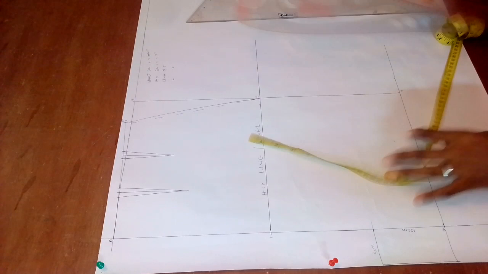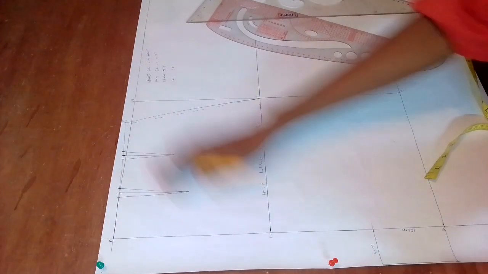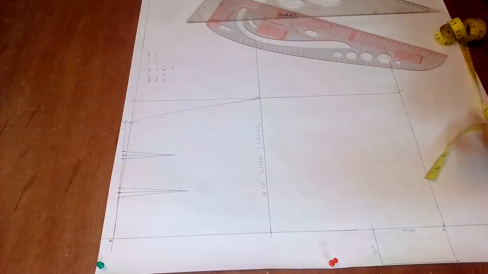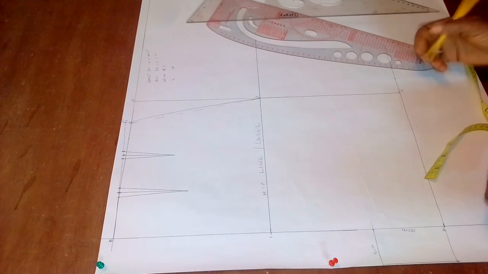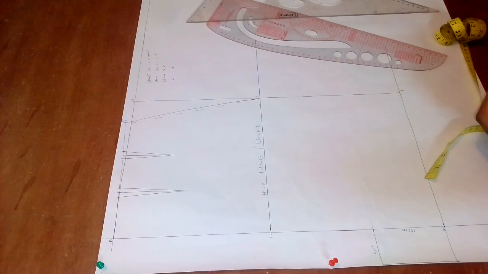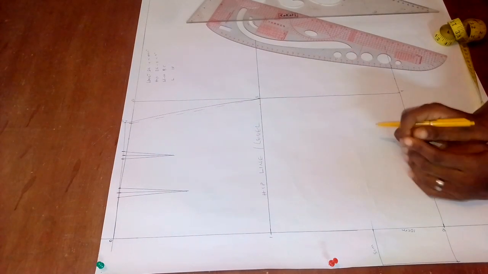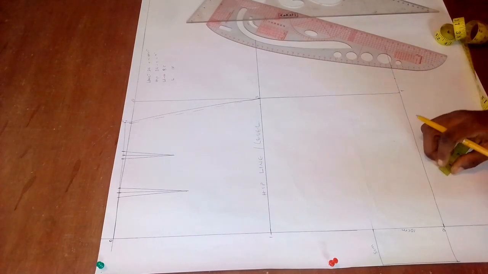Now we are done with the back. We can see the back. The back is ready, and at times we do some little things. The back is ready, so we are good to go. So let's get set for the center front.